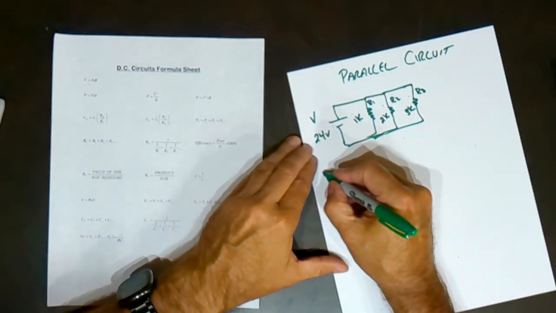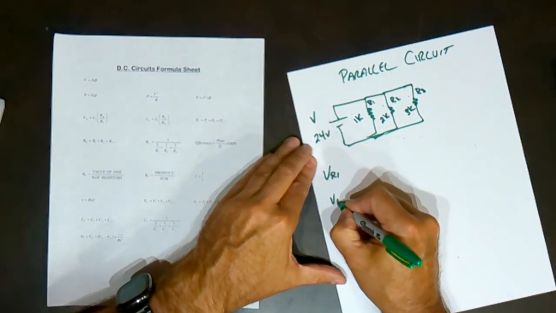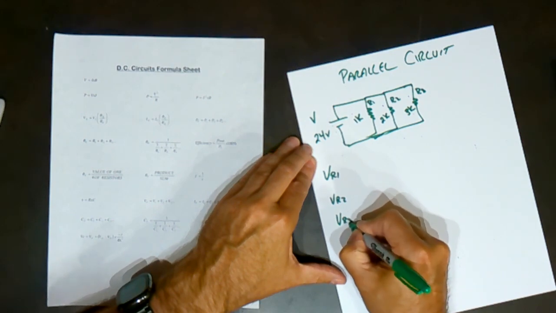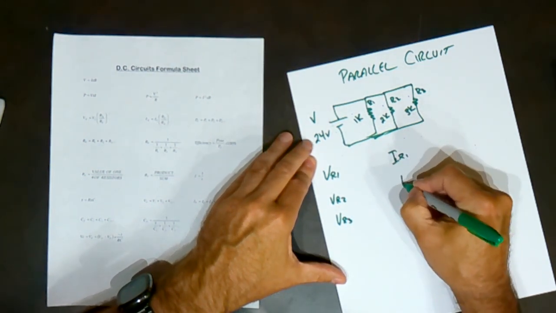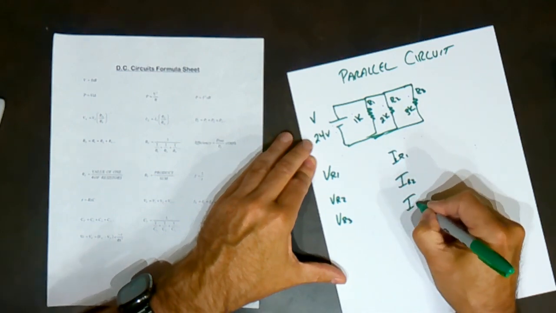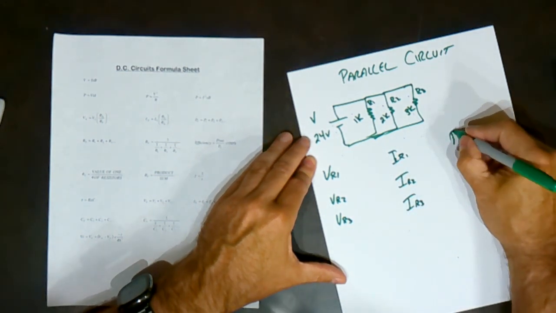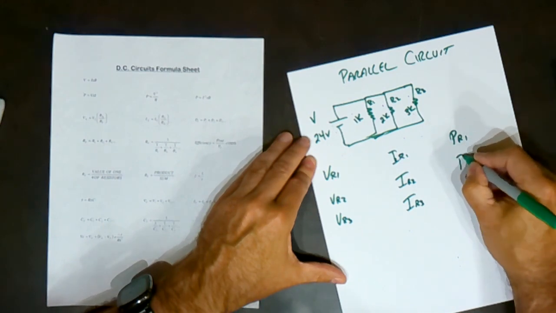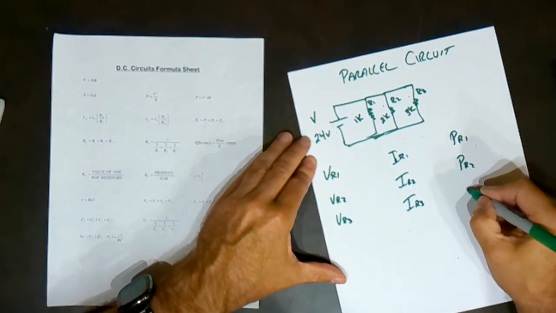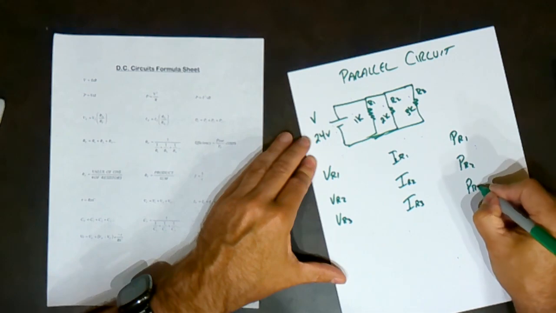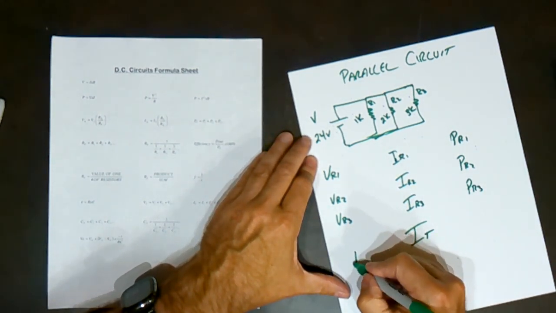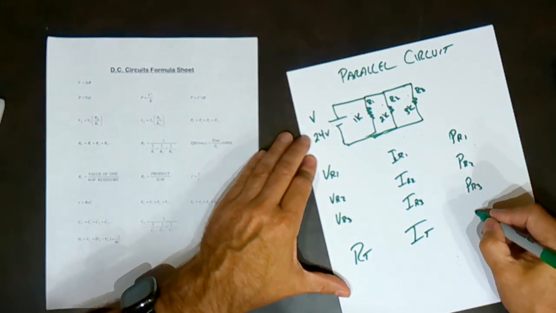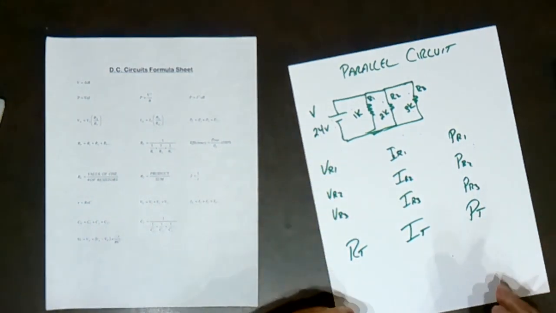We're going to find the voltage across R1, R2, and R3. We're going to find the current through R1, R2, and R3. And then we're going to find the power dissipation of R1, R2, and R3. And then we're going to find our I total, R total, and power total as well.